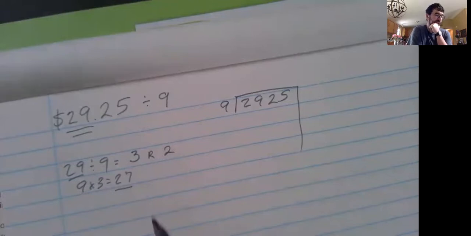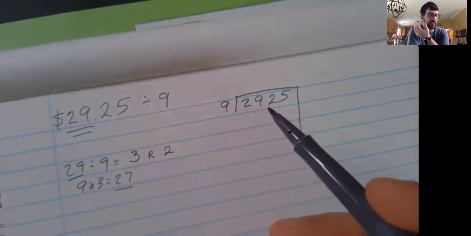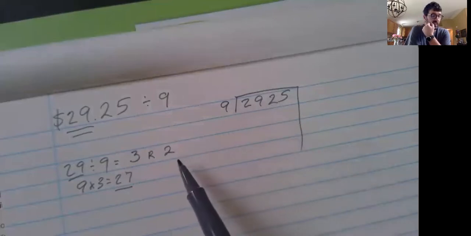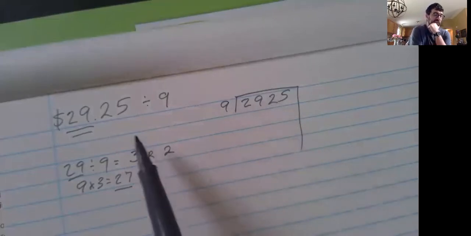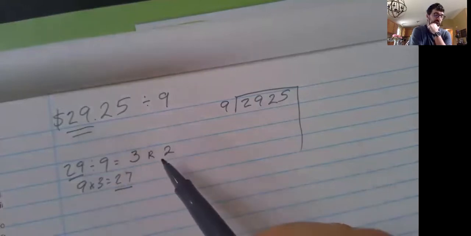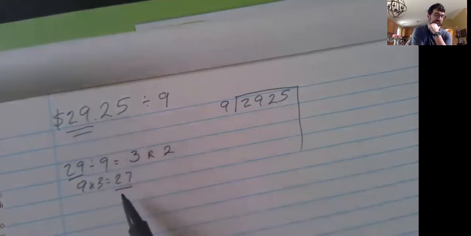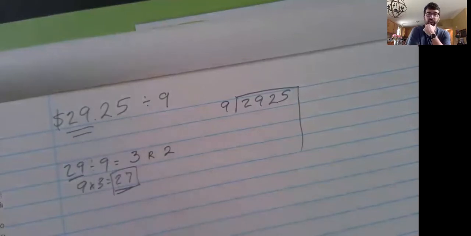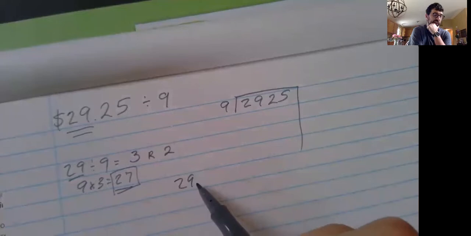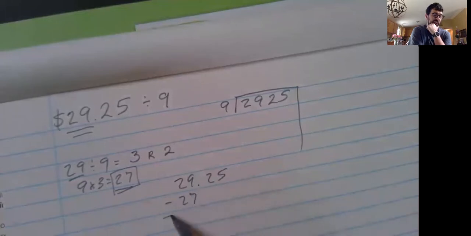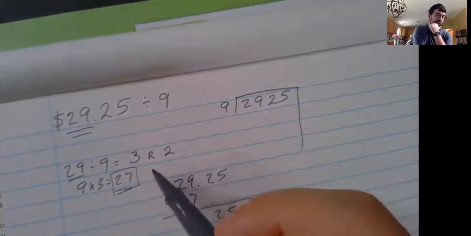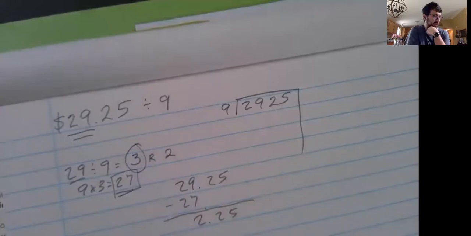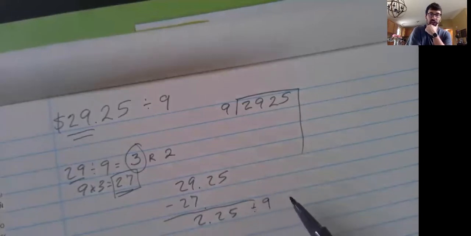So that means he worked for 3 hours with a remainder of 2. What does that remainder of 2 really refer to? Well, that's the amount of money that we're going to leave in this leftover. So we just took 27 out of the 29.25. If we have 29.25 and take 27 out of it, that leaves us with 2.25, right? Okay, sweet. So far we have 3 hours, right? So let's figure out what the rest of it is. Now we're looking at dividing 2.25, or 225 hundredths, by 9.